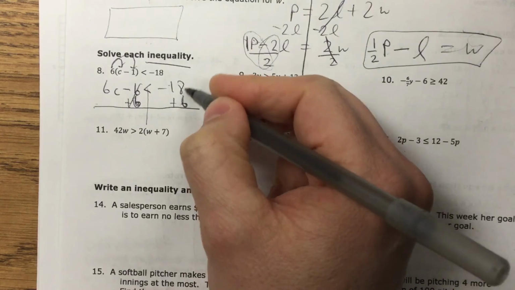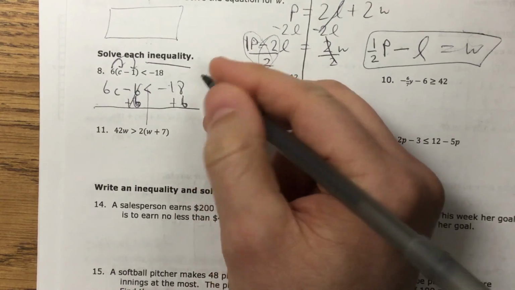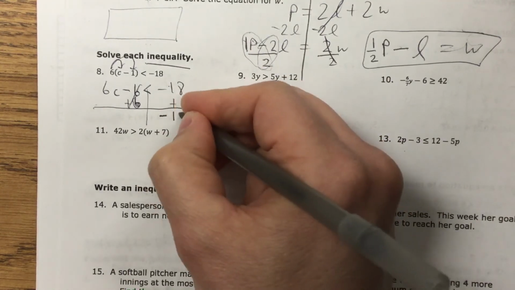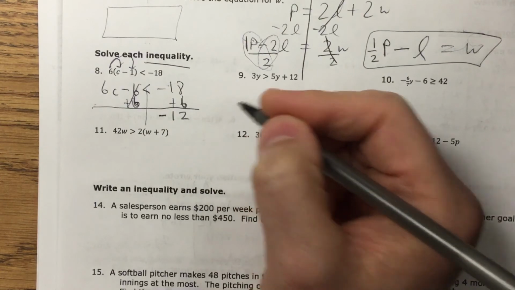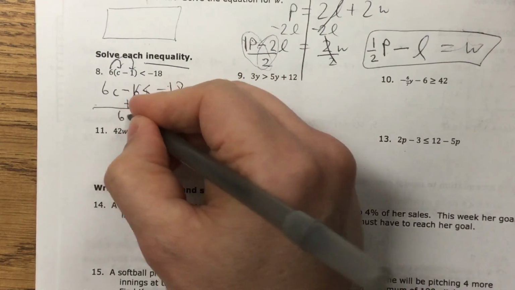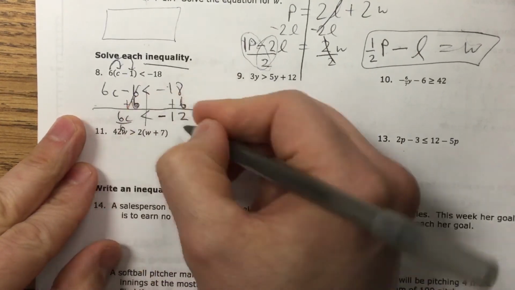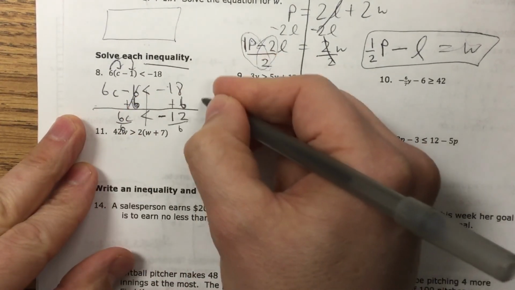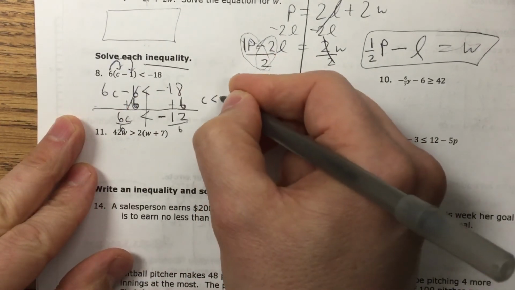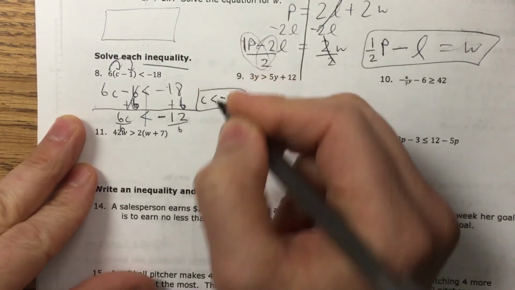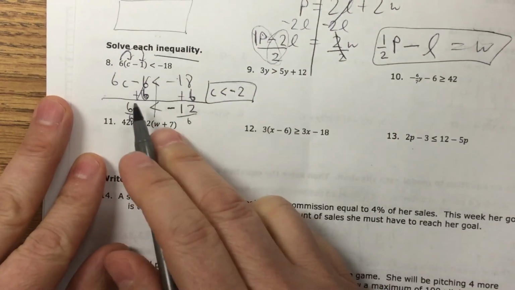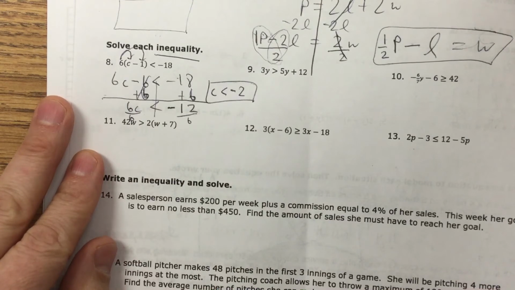It's not really smaller, but it looks smaller. What's 18 minus 6? It is 12, so I get negative 12. So 6C is less than negative 12. When I divide by 6, I get C is less than negative 2. I did not flip my inequality because I did not divide by a negative.